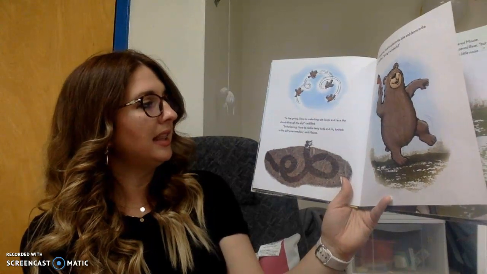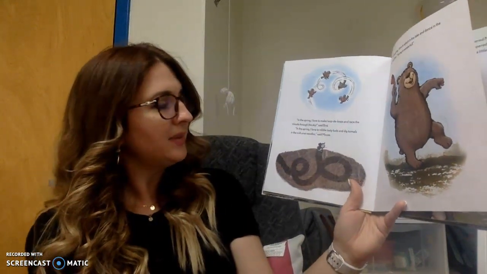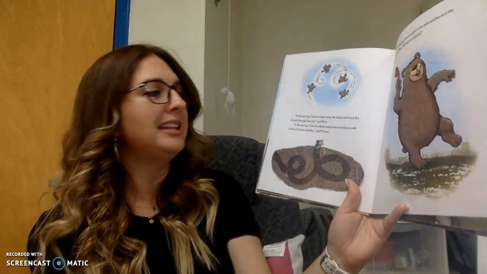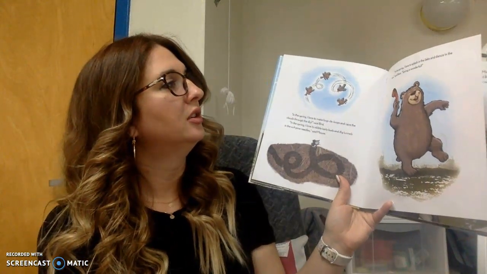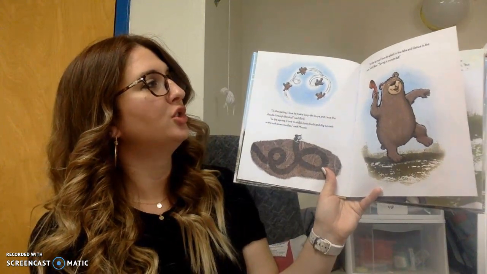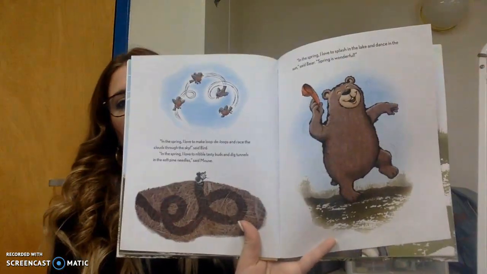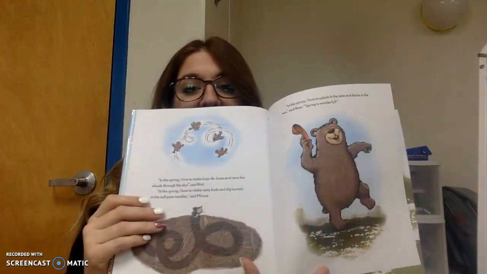"In spring, I love to make loop-de-loops and race the clouds through the sky," said Bird. "In the spring, I love to nibble tasty buds and dig tunnels in the soft pine needles," said Mouse. "In the spring, I love to splash in the lake and dance in the sun," said Bear. "Spring is wonderful." His friends are trying to convince him that spring is wonderful.